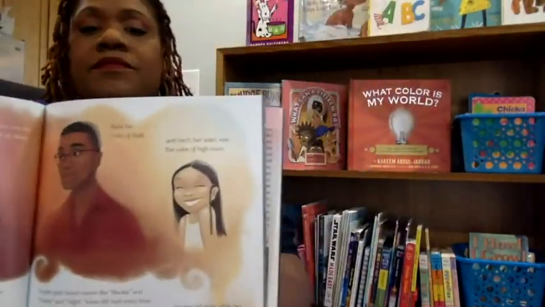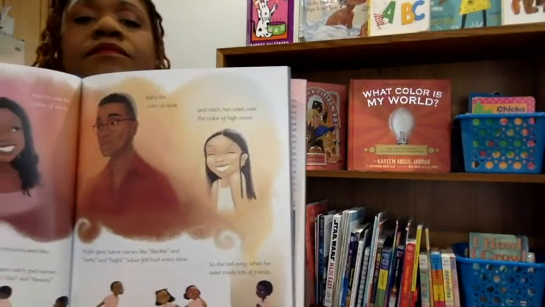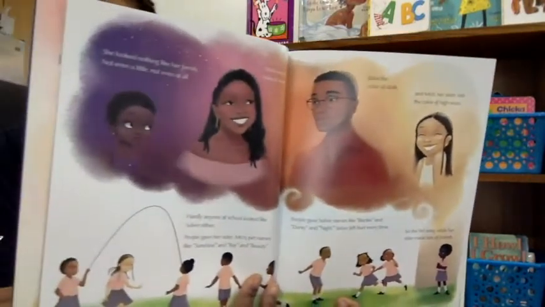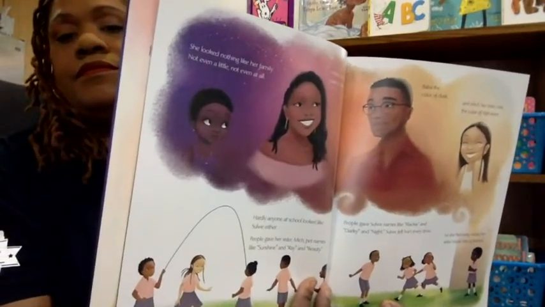Hardly anyone at her school looked like Sulwe either. People gave her sister, Mitch, pet names like Sunshine and Ray and Beauty. But people gave Sulwe names like Blackie and Darky and Night. So she hid away while her sister made lots of friends. Sulwe dreamed of being the same color as her sister, and she wanted real friends too.